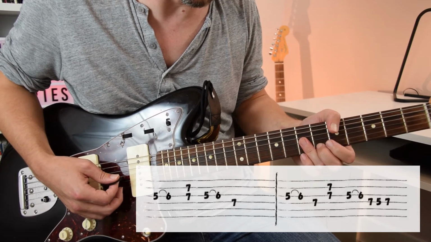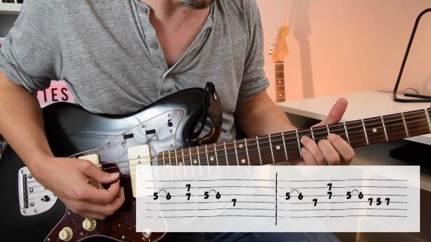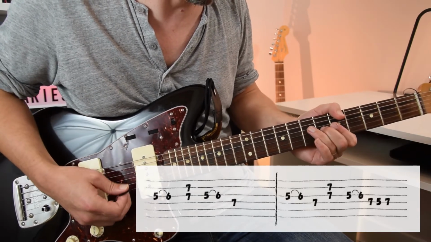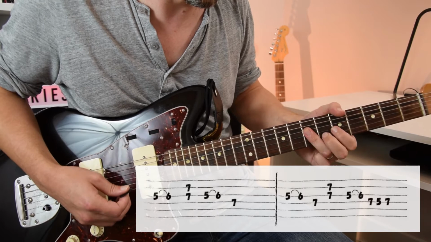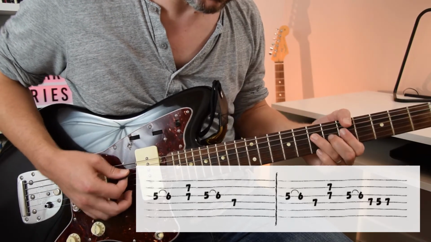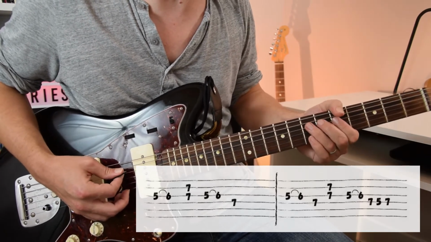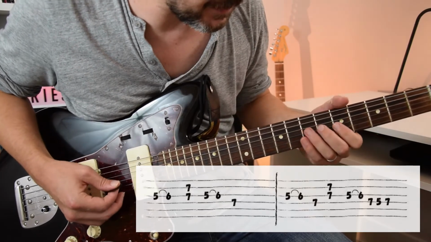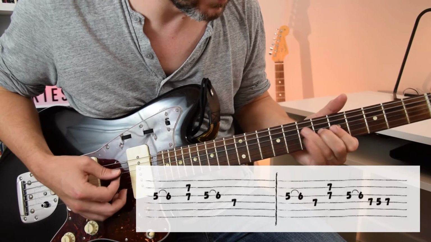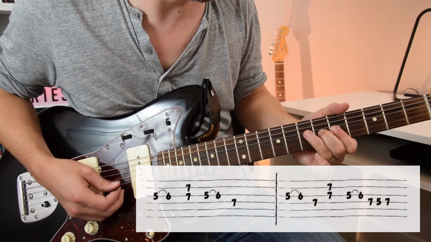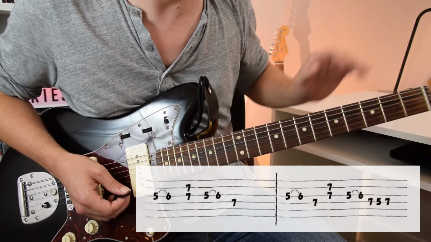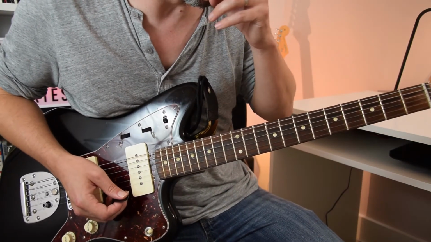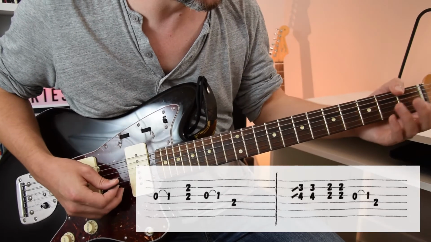So again we're rolling down. Hammer on, and that's 5 to 6 again. And then 7, 5, 7 on the D. So the 5th and the 6th bar are going to be for the 7th and the 8th, we're back down to the E, and we're going to repeat what we did for the 3rd and the 4th.